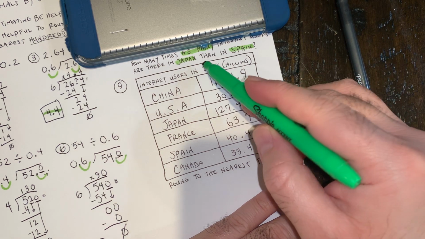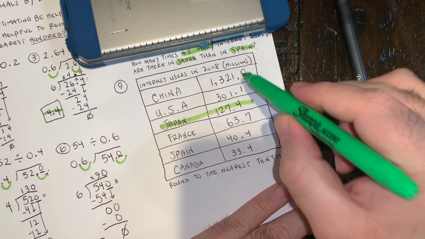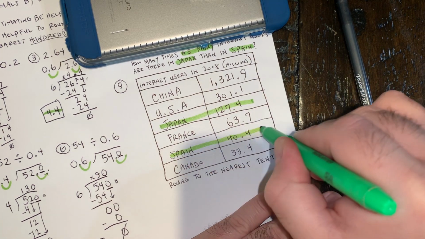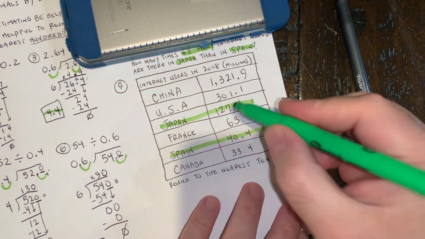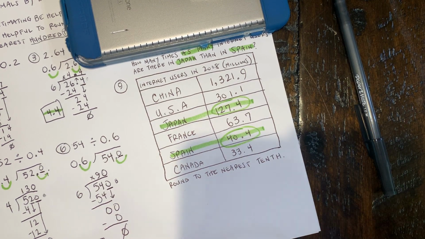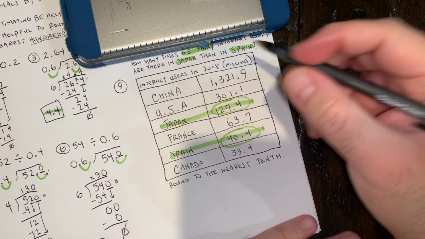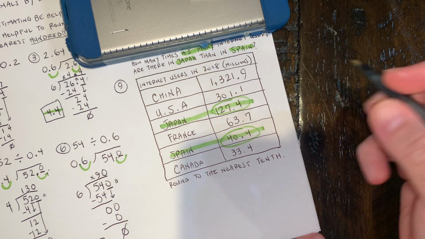However, the problem says I want to focus on Japan, and the problem says I want to focus on Spain. So that tells you what numbers are important. This number is important, and this number is important. So how many times as many? So based on the setup, Japan goes first and Spain goes second.